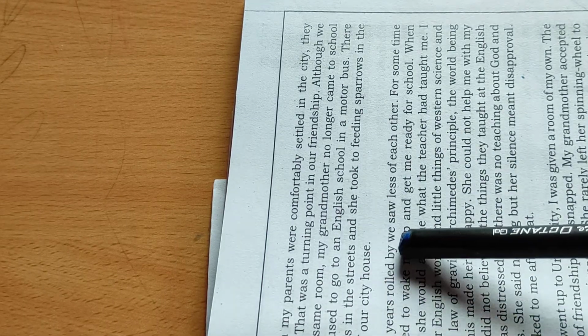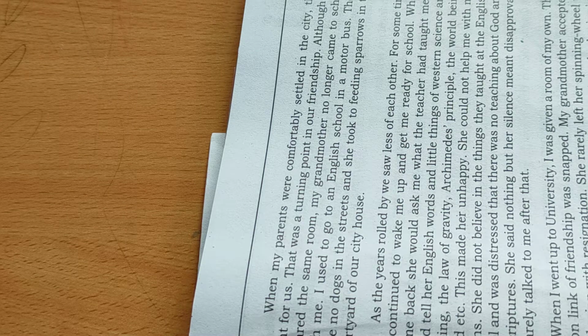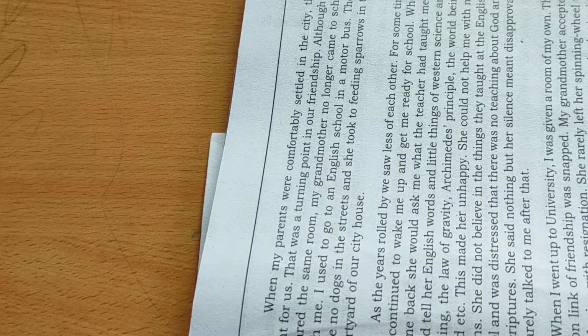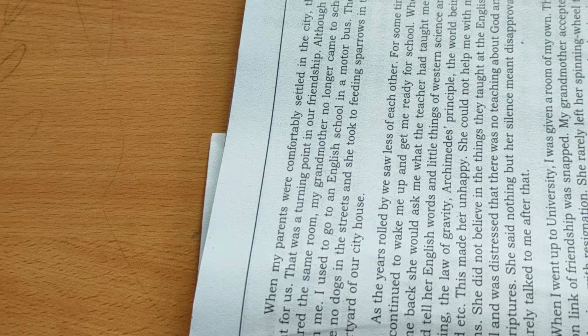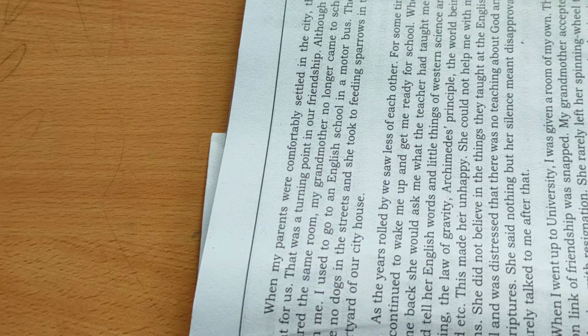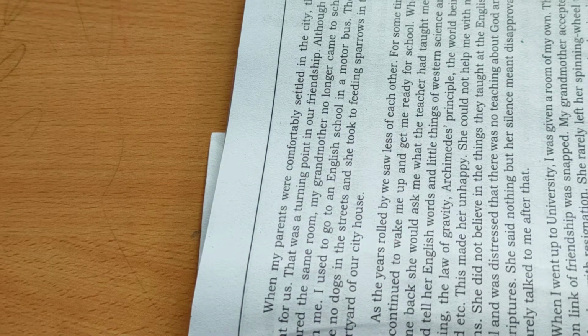of our city house. Now, a little twist happened in the friendship. When they were in the village, they used to have a close relationship. Now, they went to the city. When the parents settled comfortably in the city, they called them: you also come here and we all stay together in the city. Why should we stay in the village? Here we have a comfortable life. So they called them and they also went. Who? Grandmother and grandson, both. They went to the city to stay along with their parents. That was the turning point in their friendship.